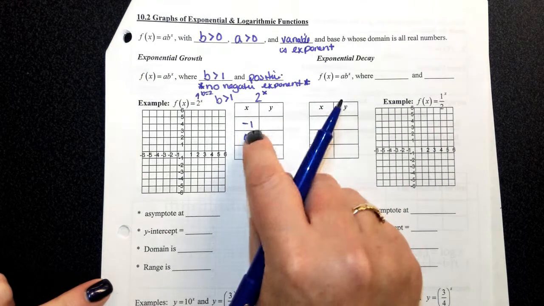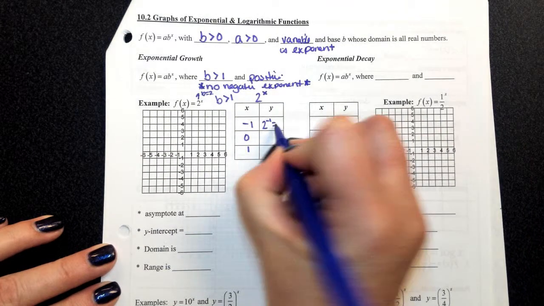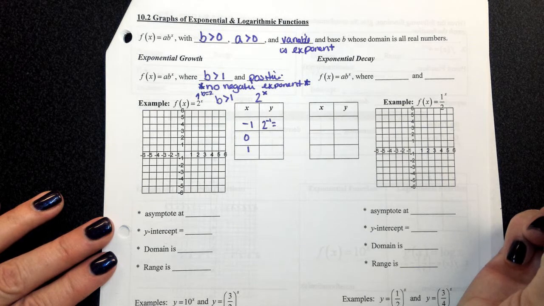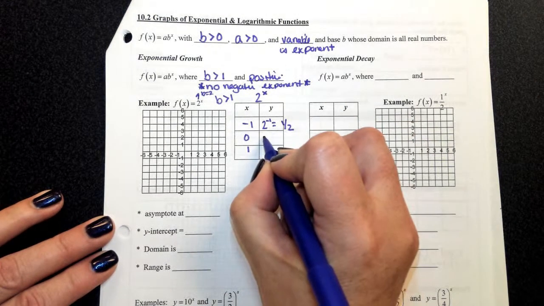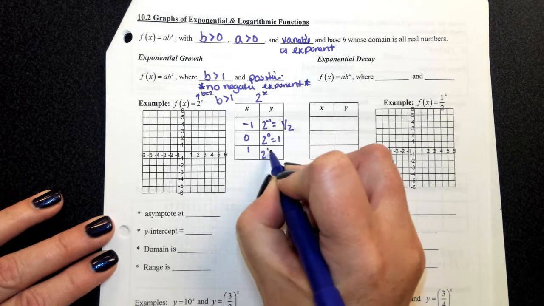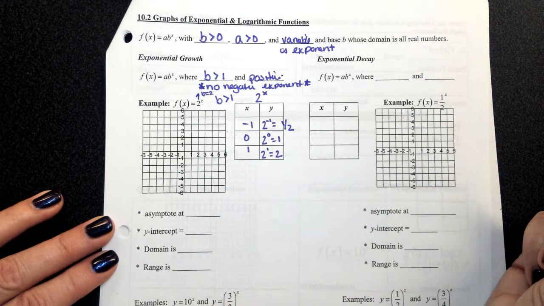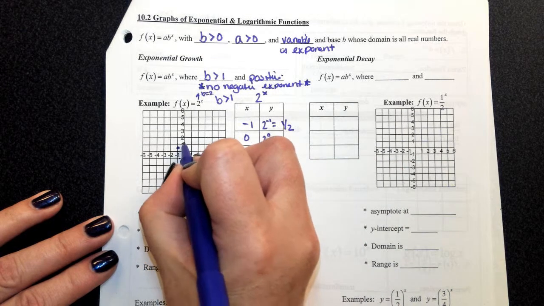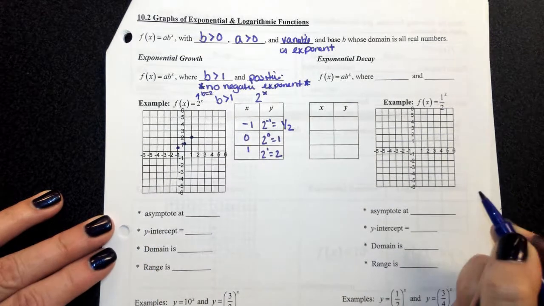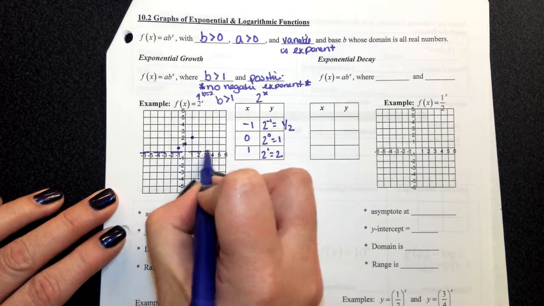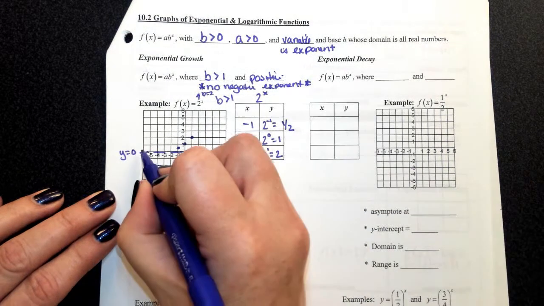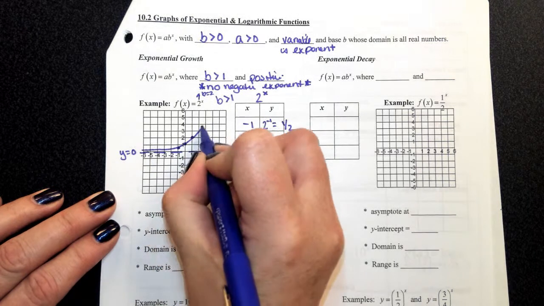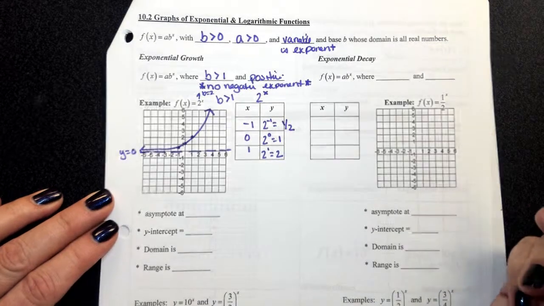What happens when I take 2 and raise it to the negative first? If I rewrite that without a negative exponent, what is 2 to the negative first equivalent to? 1 over 2. 2 to the 0 is equal to what? 1. 2 to the first is just what? 2. So when I plot those points, I have (-1, 1/2), (0, 1), and (1, 2). Remember, with your exponential functions, you have horizontal asymptotes at y equals 0 for the parent function. And the graph gets really close to the asymptote, and as your x values increase, so do your y values.